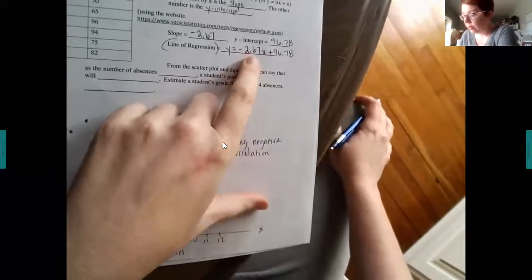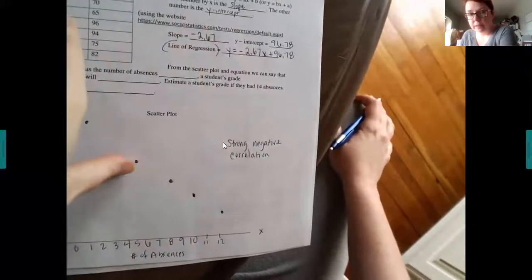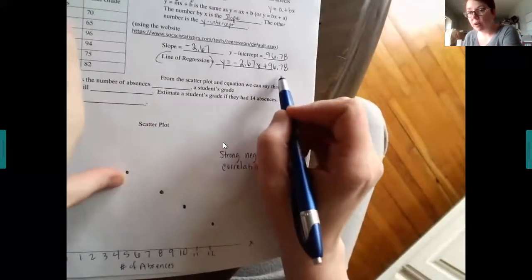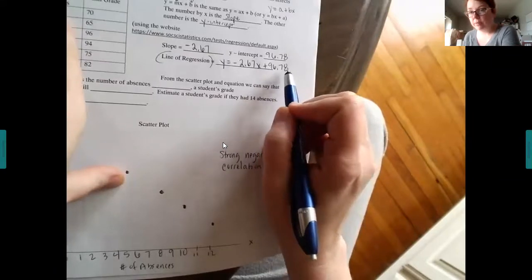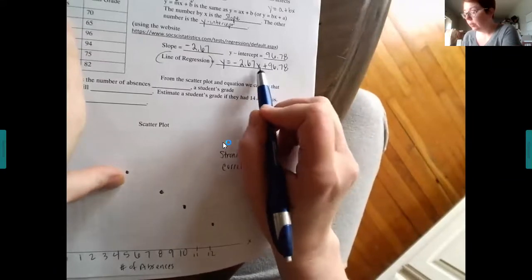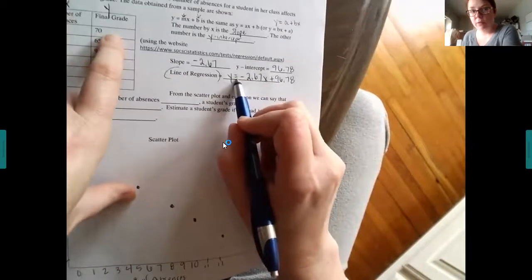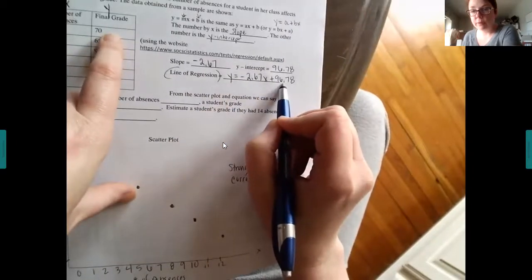So again, our value for x is our number of absences. So if we looked at this, we could say this would be our starting off grade. If we have 0 absences, I put 0 in for x, then my final grade would be close to 96.78.